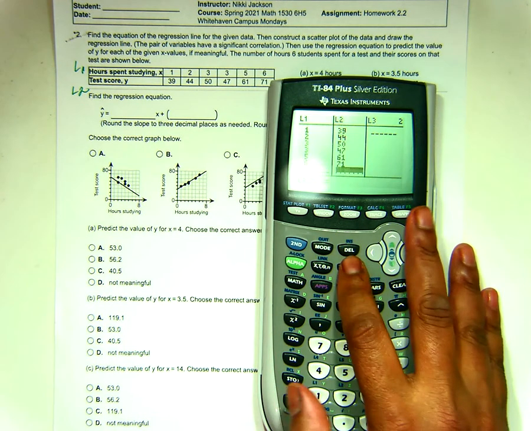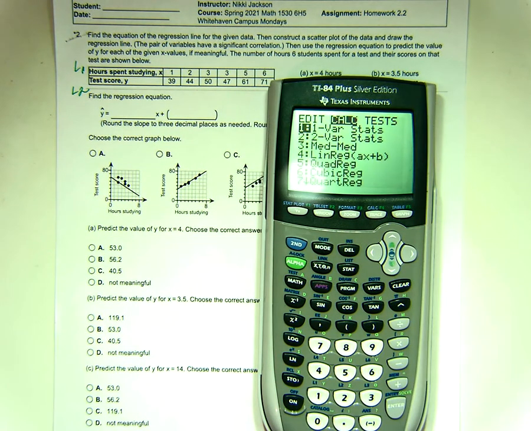Go to stat. Go to calculate. Do not hit second variable stats. I know you want to. I know you really want to, because you use 2 lists. But we're not, because it is distinctively asking you to find the regression equation. So we're going to go down to number 4.